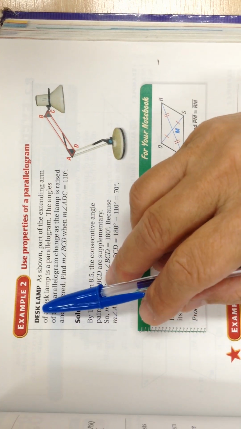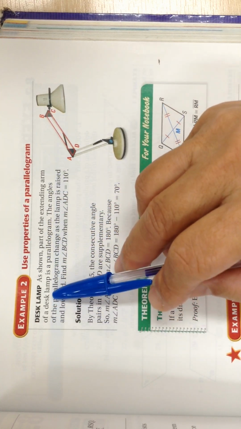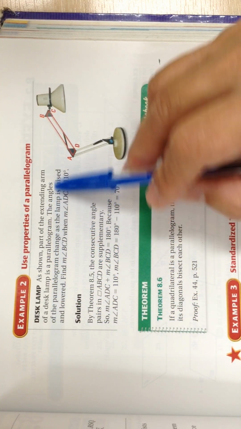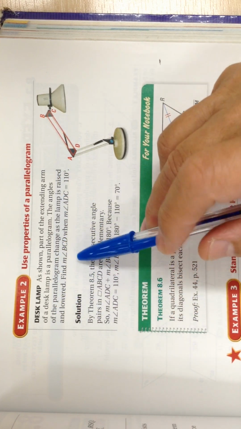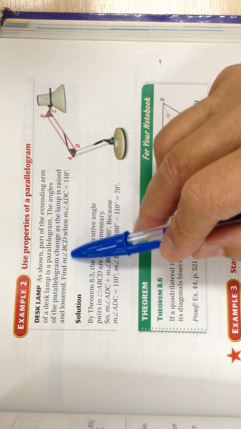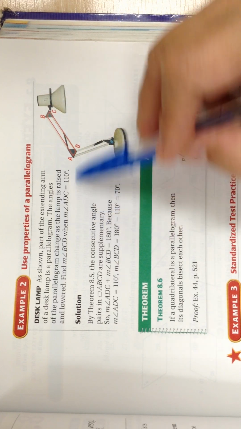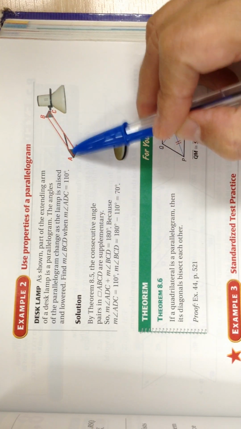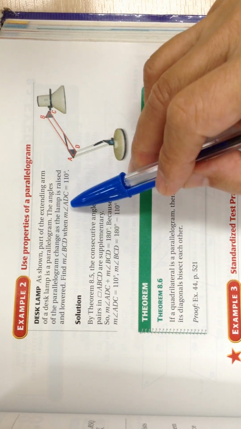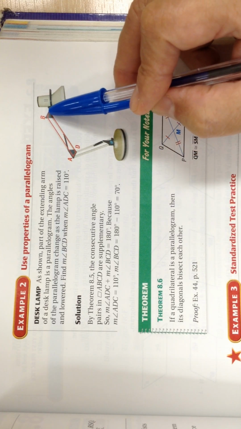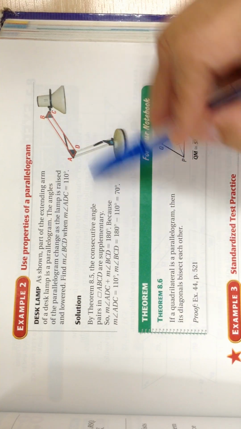Okay, so desk lamp, as shown, part of the extending arm of the desk lamp is a parallelogram. The angles of the parallelogram change as the lamp is raised and lowered. Find the measure of angle BCD, looking for this angle up here, when the measure of angle ADC is 110. Again, these are consecutive angles, so they should add up to 180. So if this is 110, this has to be 70, right? Because 110 and 70 give you 180. Okay, so just subtract.